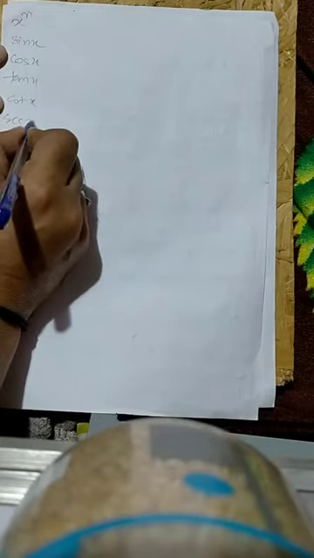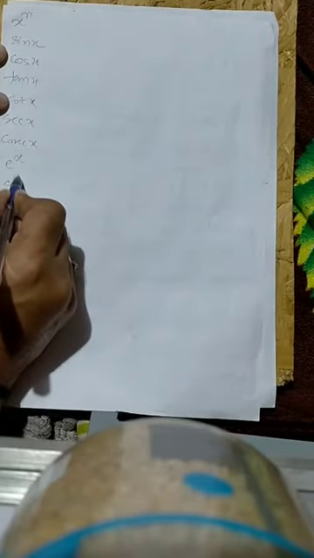We know the formulas for x to the power n, sine of x, cos of x, tan of x, cot of x, sec x, cosec x, e to the power x, a to the power x, root x, and so on. We know the formulas for these.